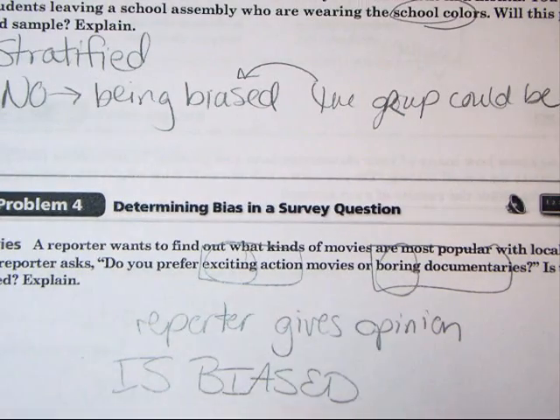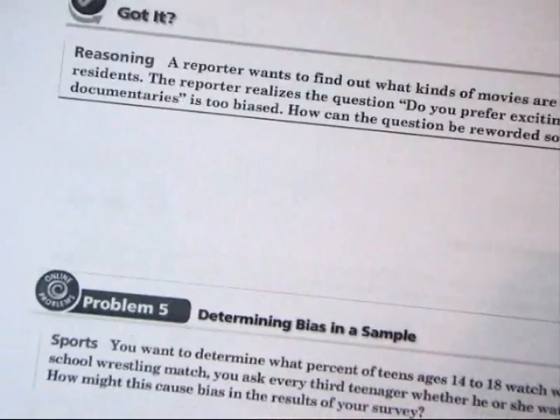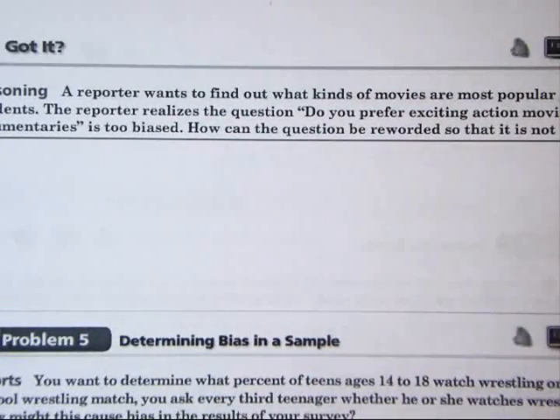Moving on. A reporter wants to find out what kind of movies are most popular with the local residents. The reporter realizes the question, do you prefer exciting action movies or boring documentaries, is too biased. How can the question be reworded so that it is not biased? Why don't you take a moment, pause the video, and try to reword the question yourself.